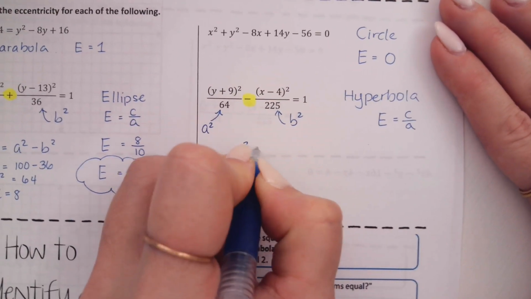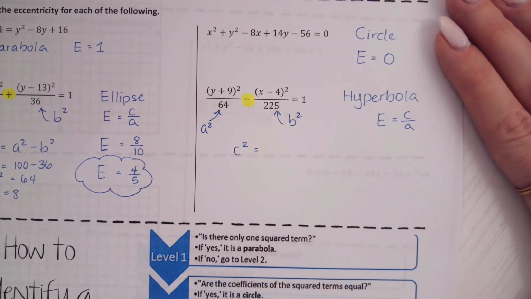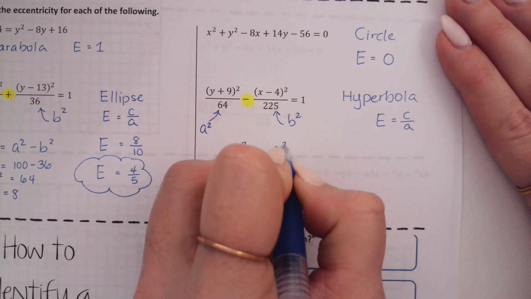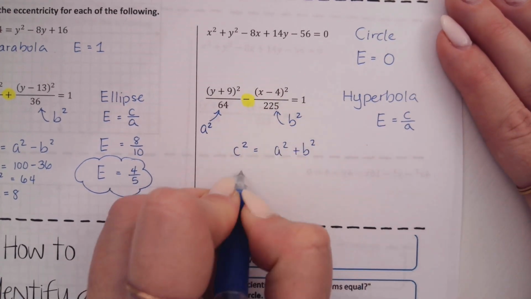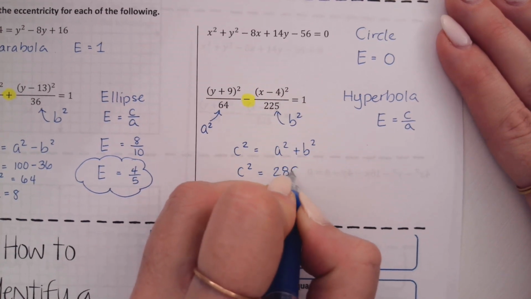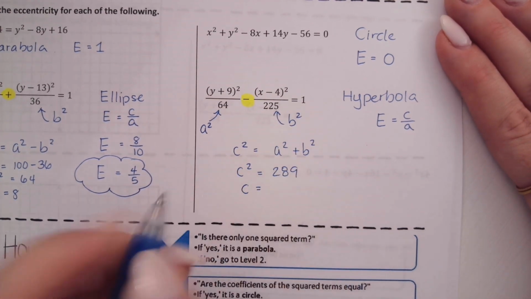And Danny already told us to find C squared. What are we going to do? Add them. Add the A squared and B squared. Good. That's 289, which is a perfect square.